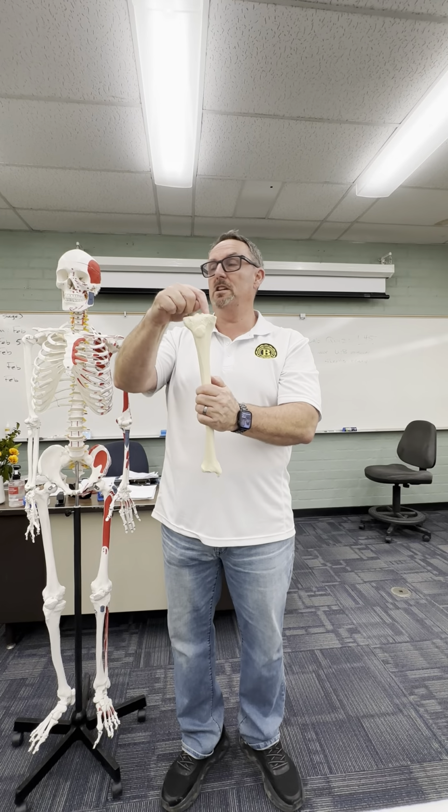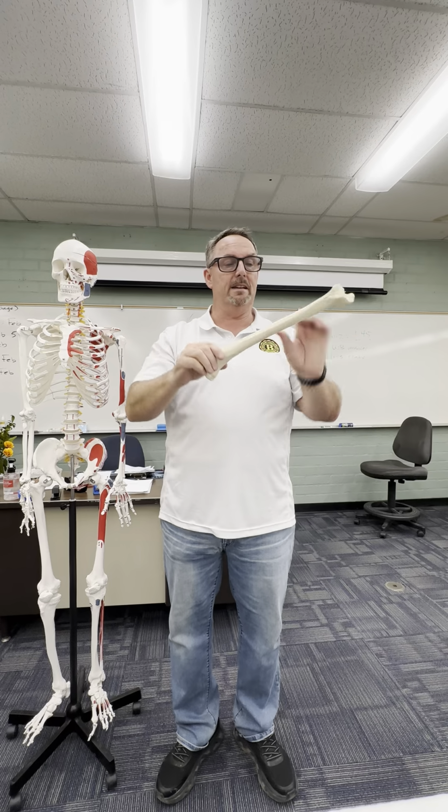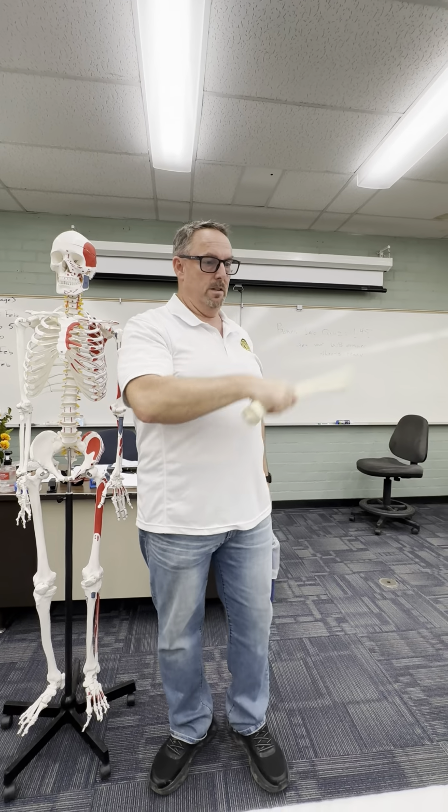Okay? This is where your cruciate ligaments attach. So it's called your intercondylar eminence. Tibial tuberosity, medial malleolus. That's pretty much all I asked for the tibia.